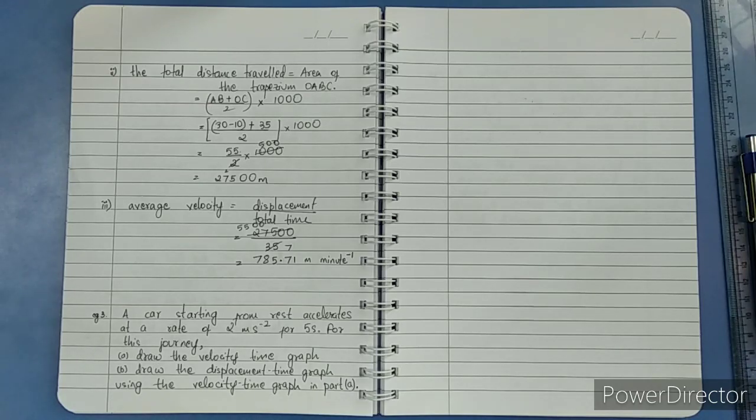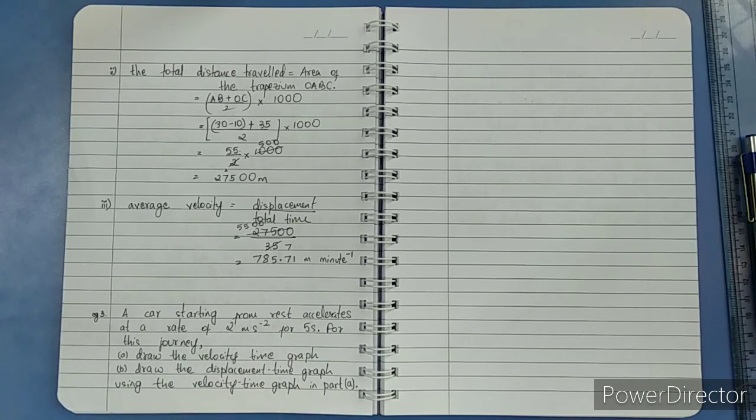Okay, next example. A car starting from rest accelerates at a rate of 2 meters per second square for 5 seconds. For this journey, draw the velocity time graph, and in the second part, draw the displacement time graph using the velocity time graph in part A. So first we need to find the final velocity just like we did in the first part.